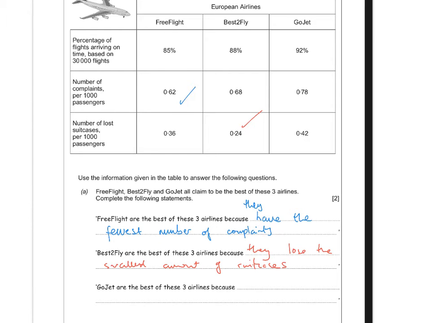Okay, and then finally, the last one, so by process of elimination, GoJet, 92% because flights arrive on time the most compared to the others. Okay.